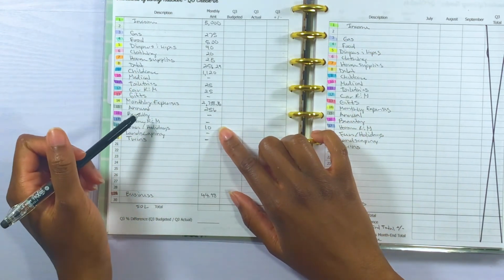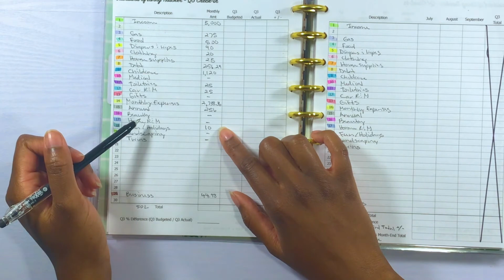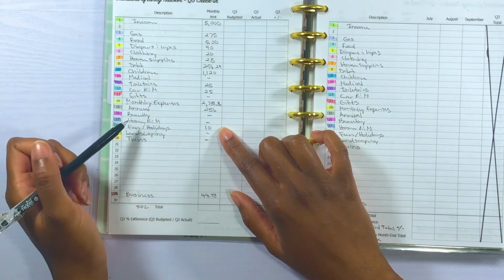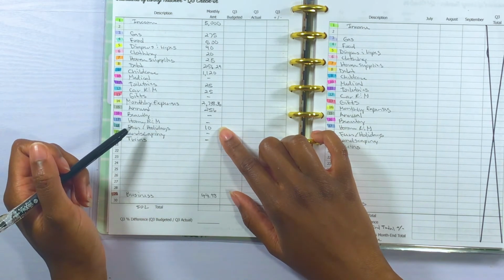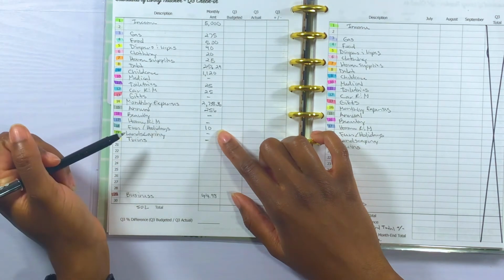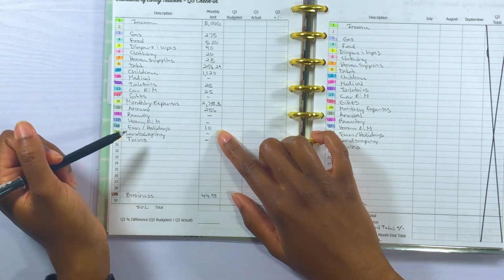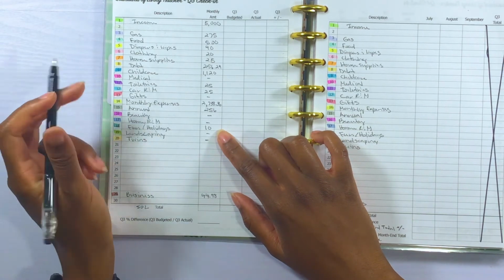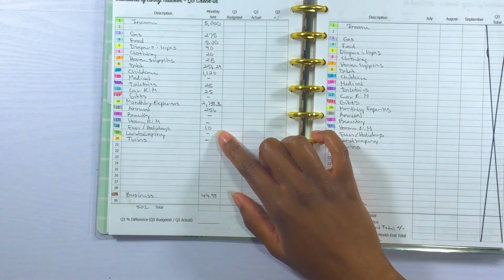Nothing for beauty, even though I do want to go back to putting a little bit of money in beauty so I can get my eyebrows done, because it seems like outside is opening back up in California, but we'll see. Home repair and maintenance, I'm not planning on putting anything in there either, but I wouldn't be surprised if we ended up needing to put some money in there this quarter.